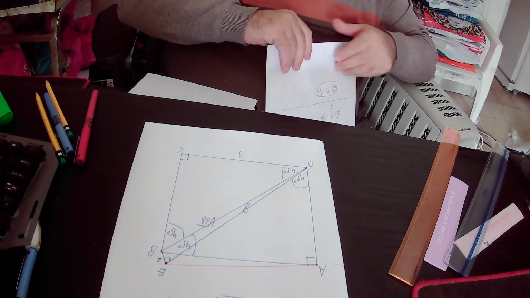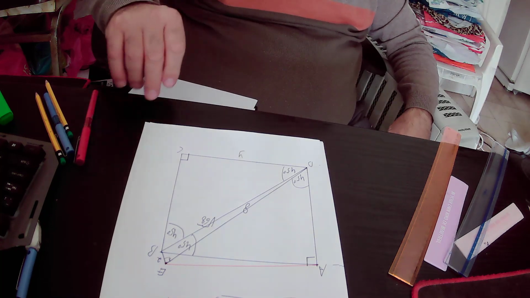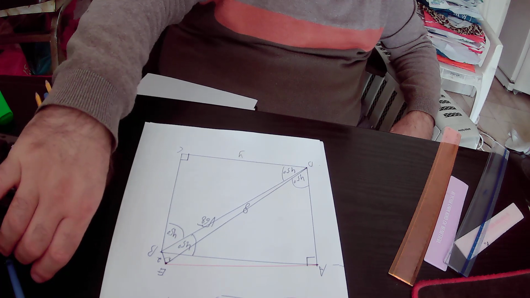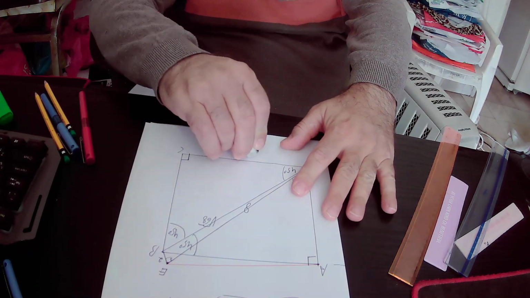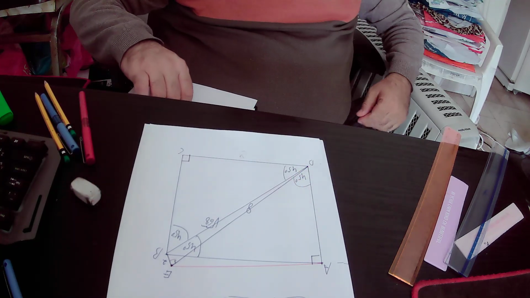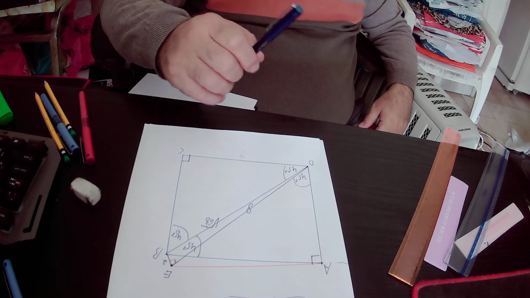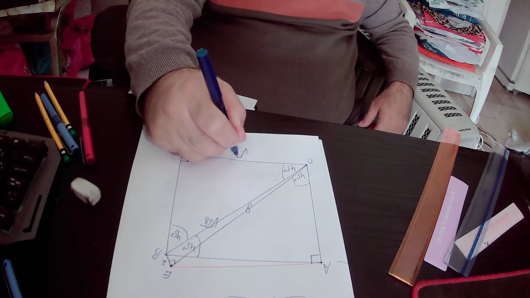So here Y equals square root of 34, and all the other sides of square ABCD equal square root of 34, because all the sides of a square are equal to each other.